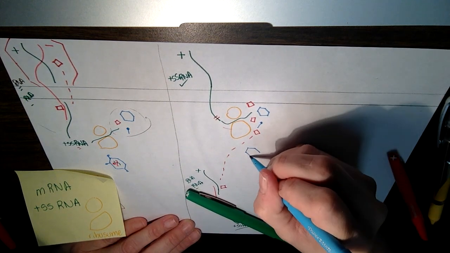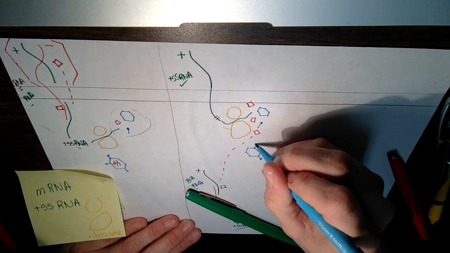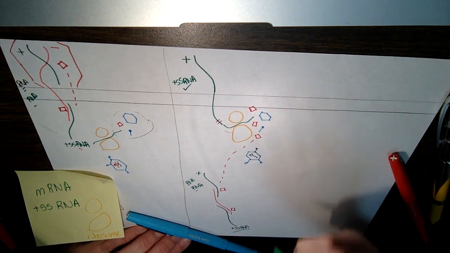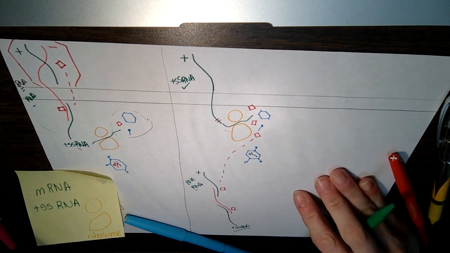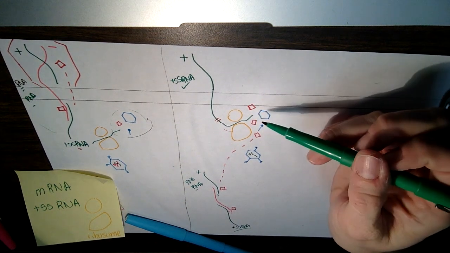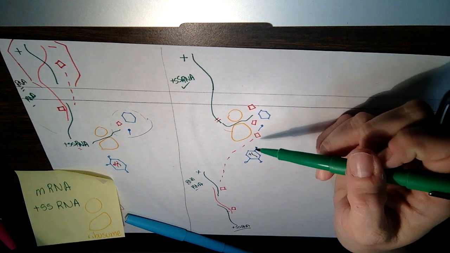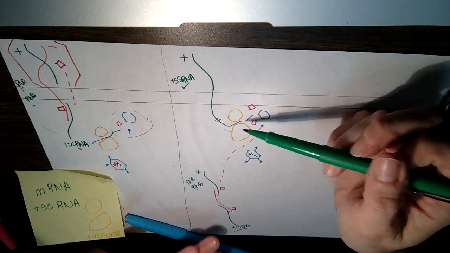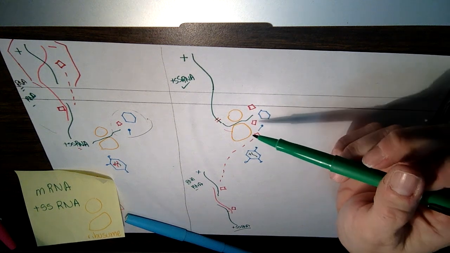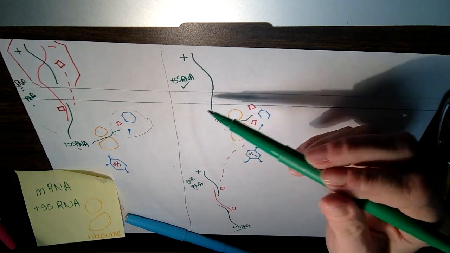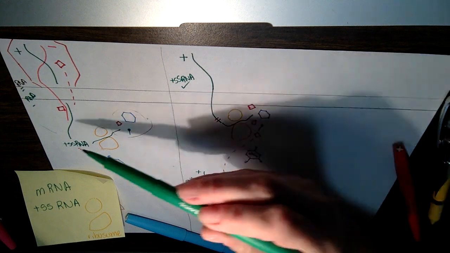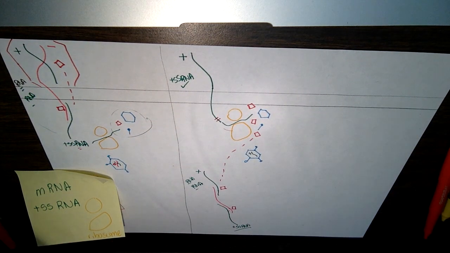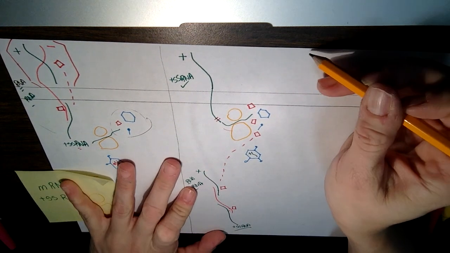So the only thing that gets packaged in this one is the single-stranded RNA. We don't package the enzyme because of this unique situation where the enzyme can be produced by the ribosome, because we don't need it in this step. So it's a little easy, but a little bit you have to think.